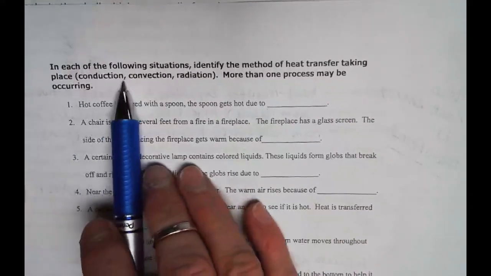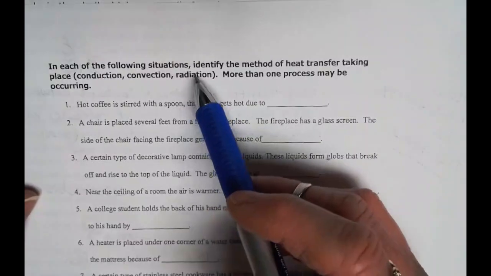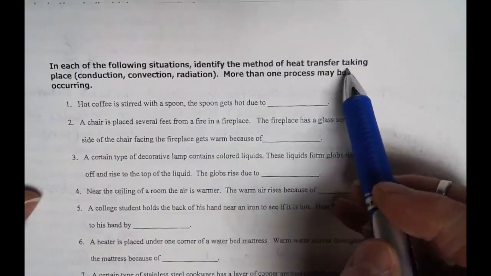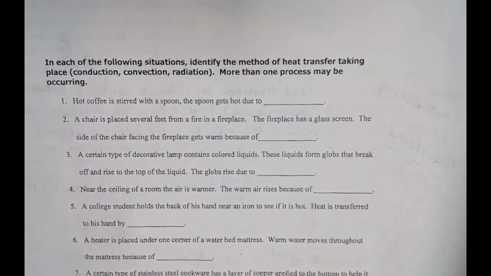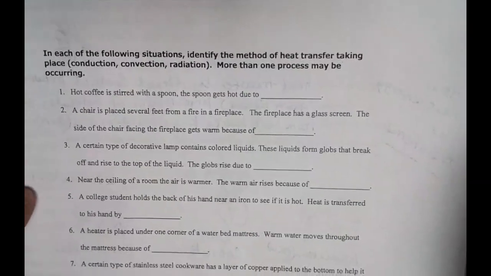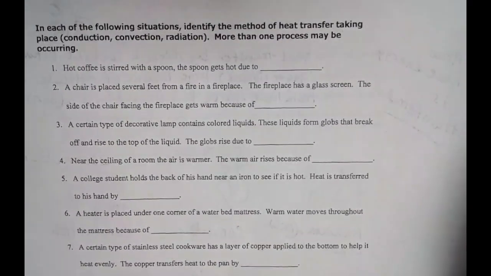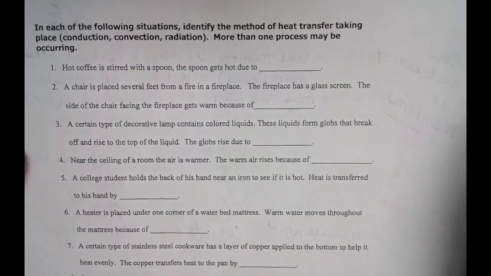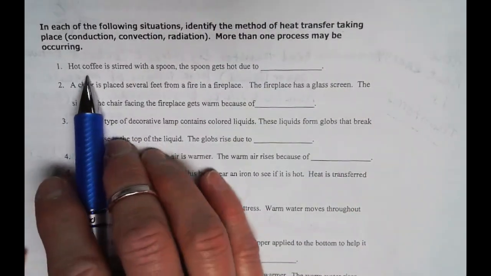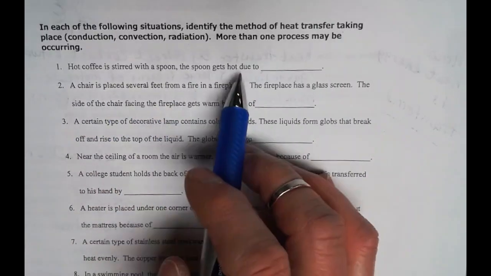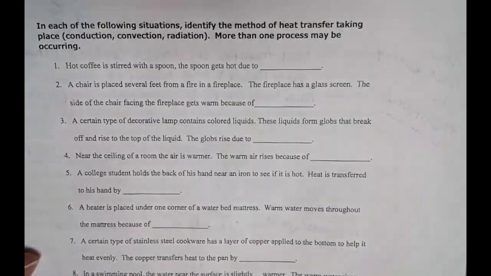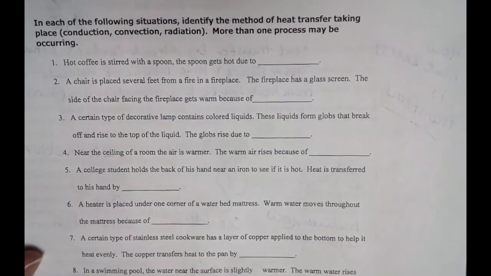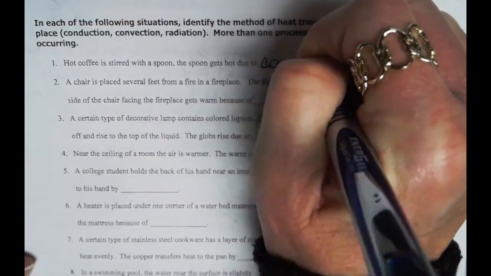Kagan, please read the directions, sir. In each of the following situations, identify the method of heat transfer taking place: conduction, convection, radiation. More than one process may be occurring. Okay, go ahead. This first one is really easy. Want to do the first one together? Hensley, read that, ma'am. Hot coffee is stirred with a spoon. The spoon gets hot due to convection? Conduction. Very good, because isn't that direct contact?